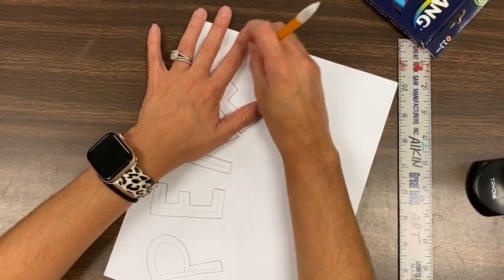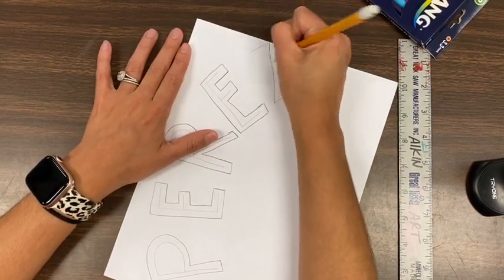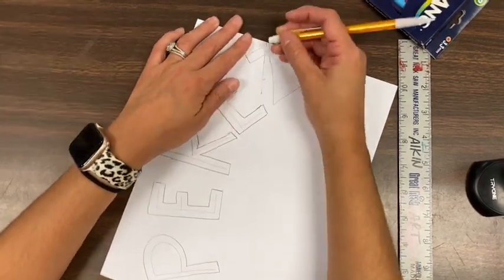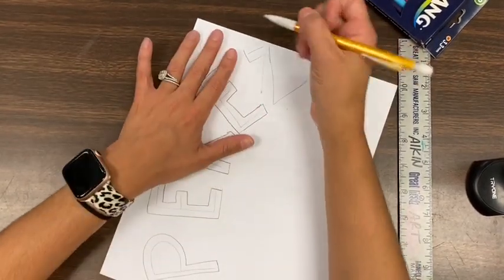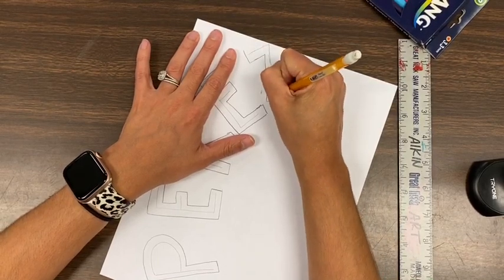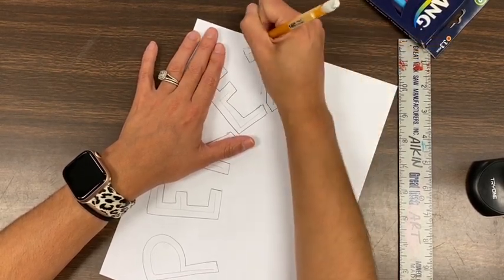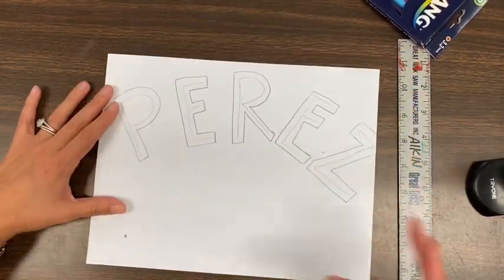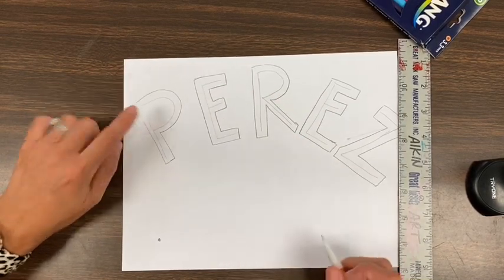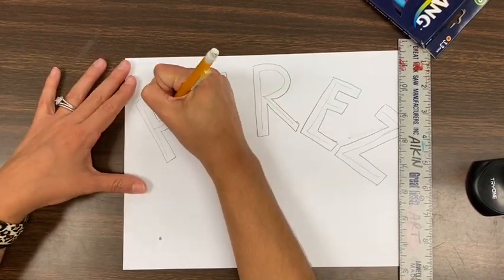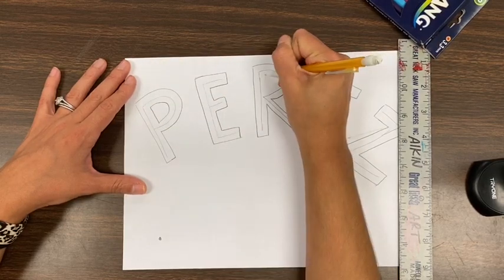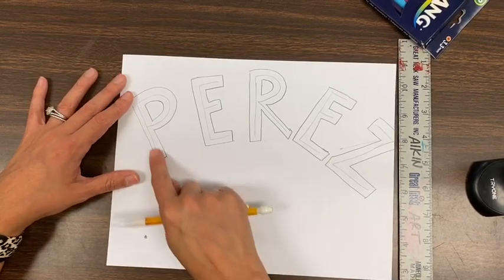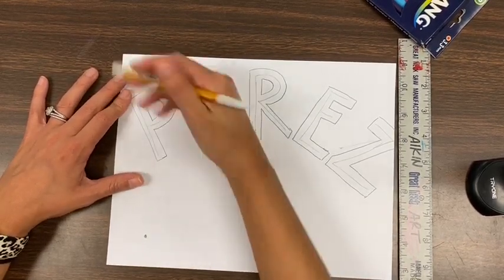And then I'm gonna fix my Z. So I only have like 5 letters in my name and it's taking up the whole space. You may need to just do a few letters depending on how long your name is. Okay, so there's my name. Now if you have the inside like a P or an R, don't forget to do this inside as well, because it's not gonna look like a block letter. There we go.